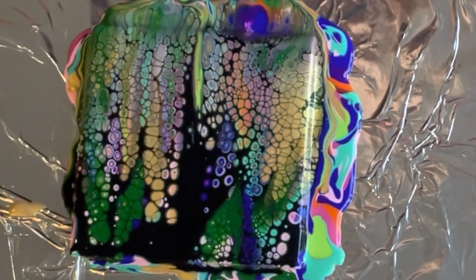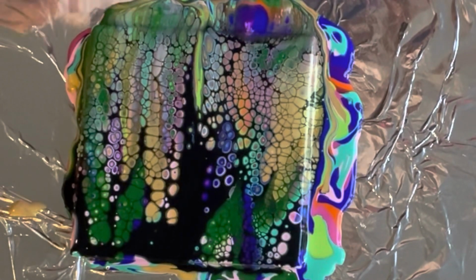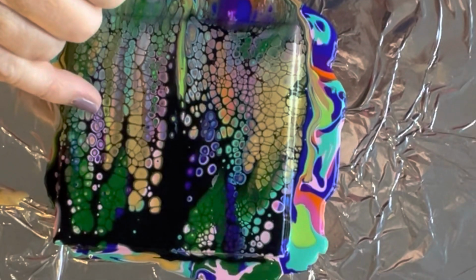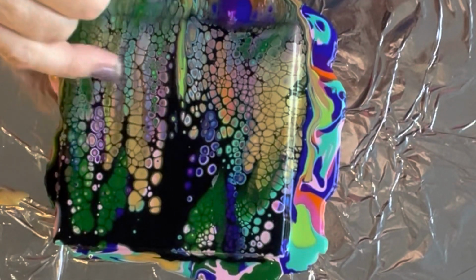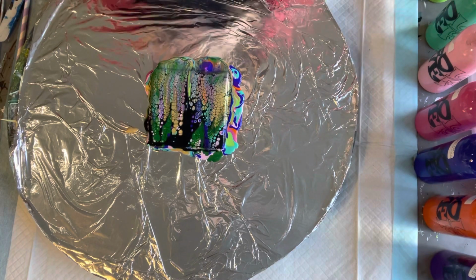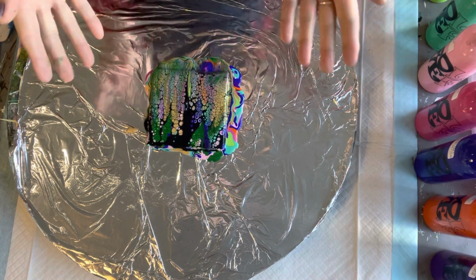Look at those cells. Woo! I'll have to do a close-up for you later, but these cells here are so gorgeous. There's a cell there that I can see 3 different colours, and like here and here as well. Lovely reactions, and you don't really know what you're going to get when you mix all these colours together.